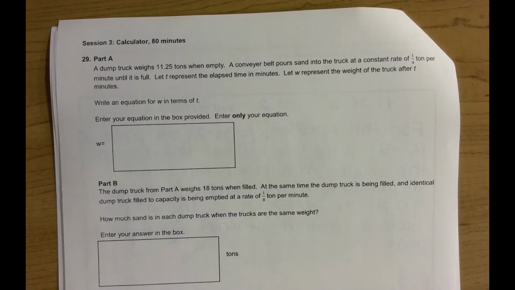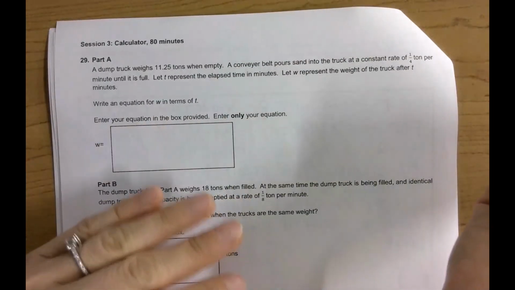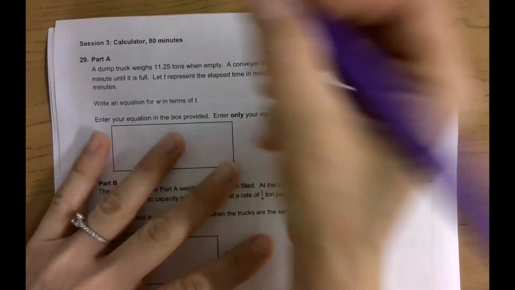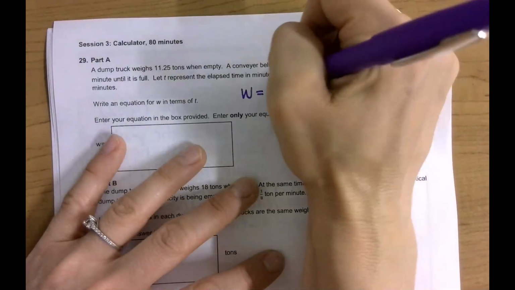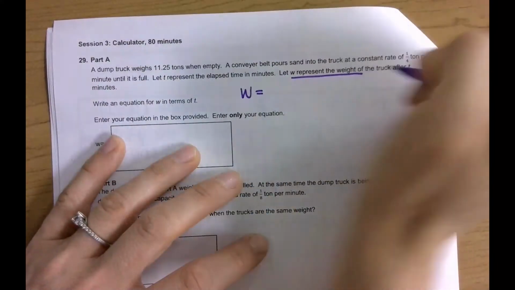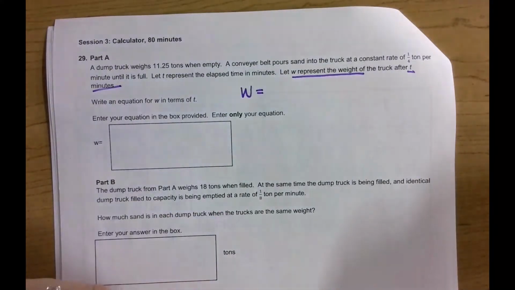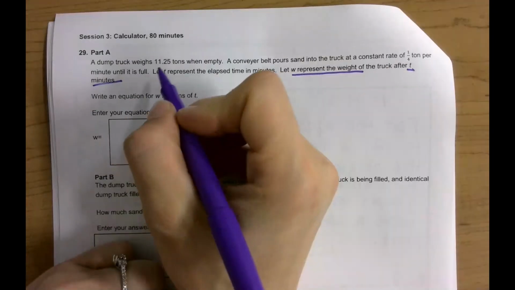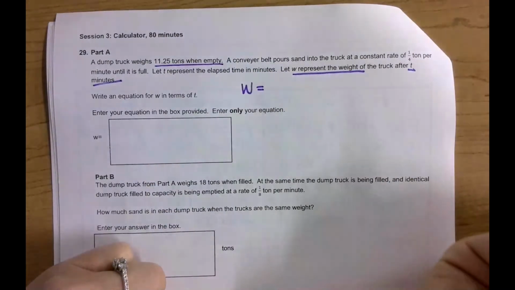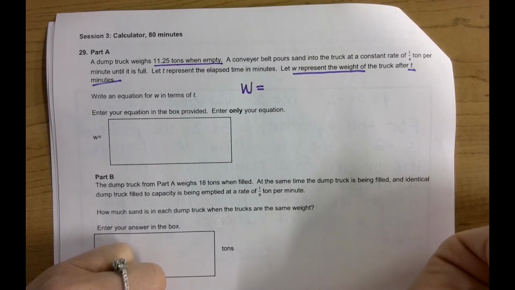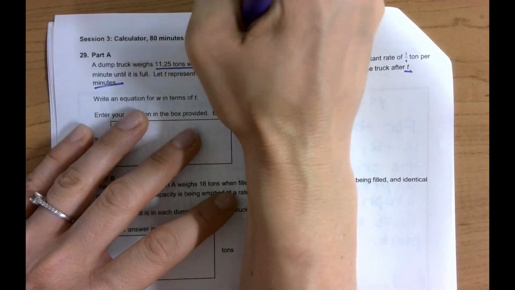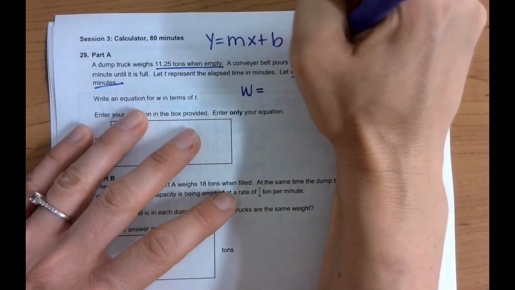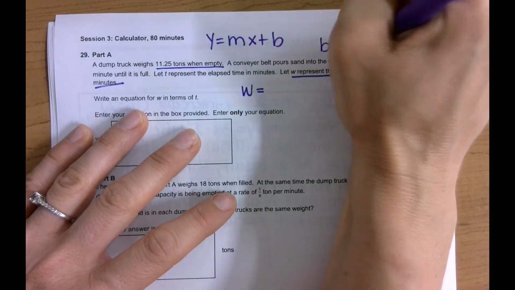So for this one, we're using W for our weight and T for minutes. Okay, so let's look at the information given. It is 11.25 tons when empty. That's the starting weight. So that's going to be our B value. So if we have Y equals MX plus B, B equals 11.25.